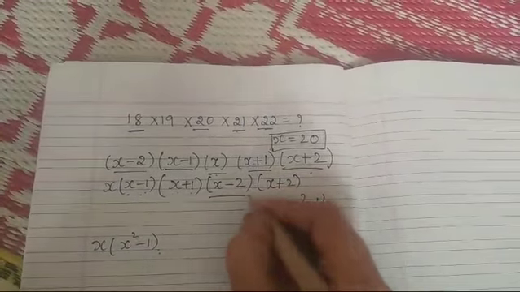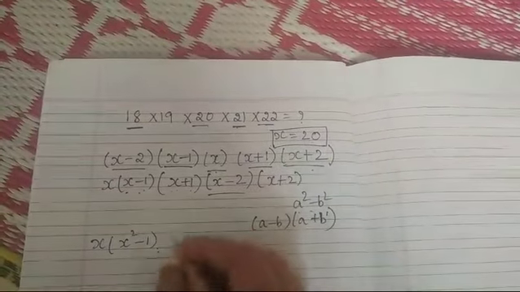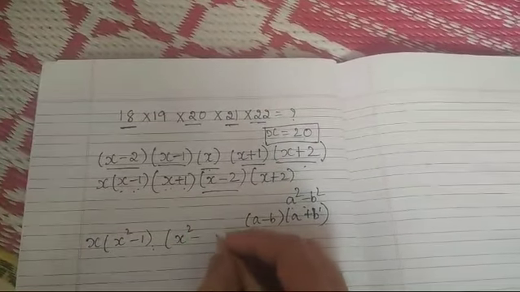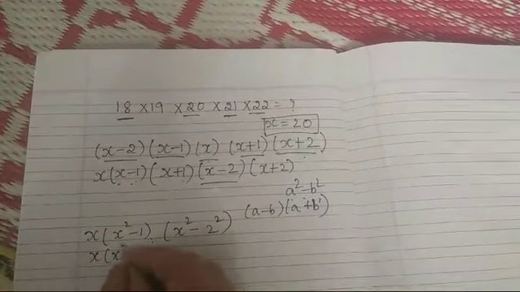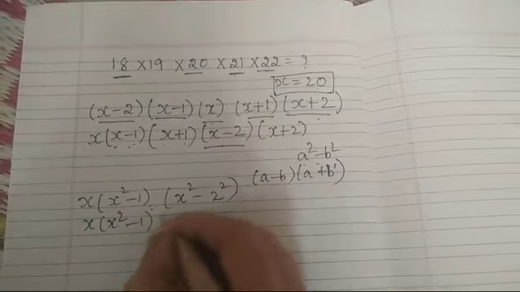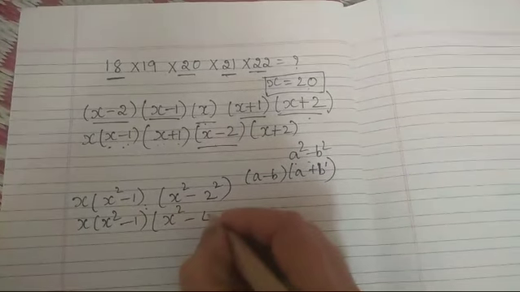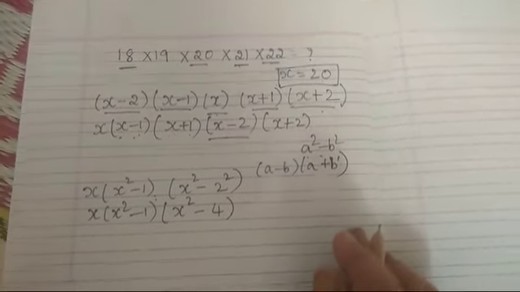In the place of x square minus 2 square, so I can write it as x square minus 4. Understood?